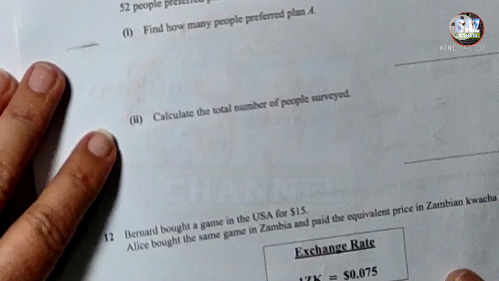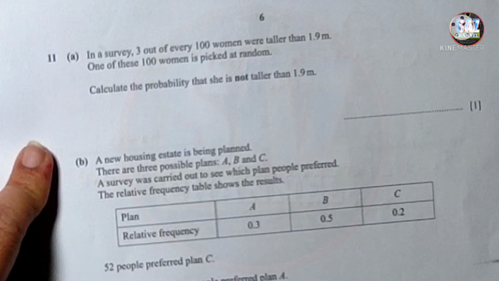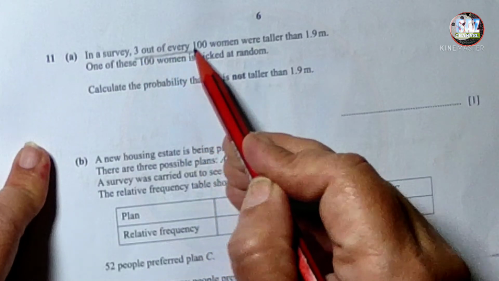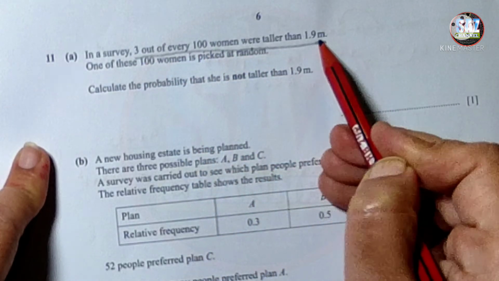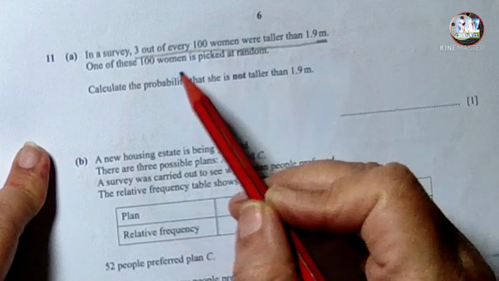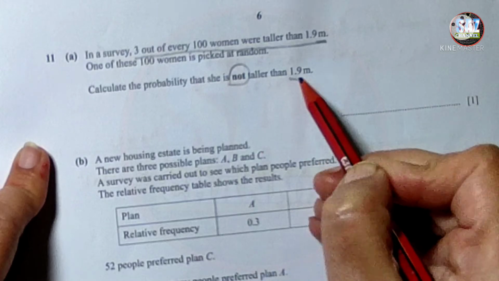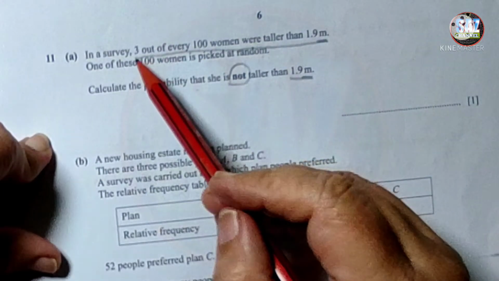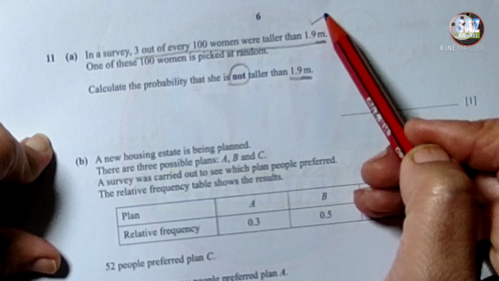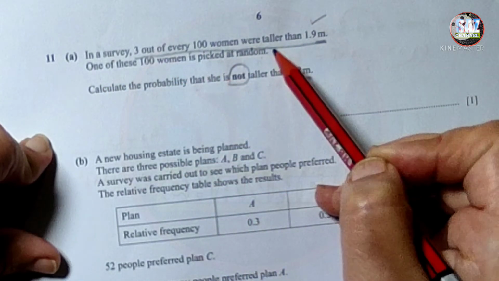Question 11 says that in a survey, 3 out of every 100 women were taller than 1.9 meters. One of these 100 women is picked at random. Calculate the probability that she is not taller than 1.9. Very easy question. 3 out of every 100 women is taller than 1.9 meters. One of the 100 women is picked at random.